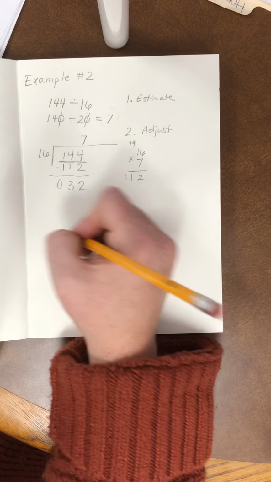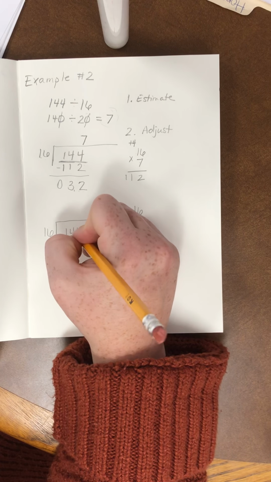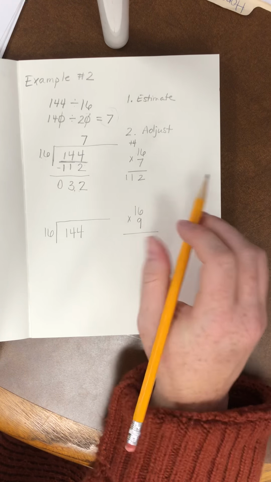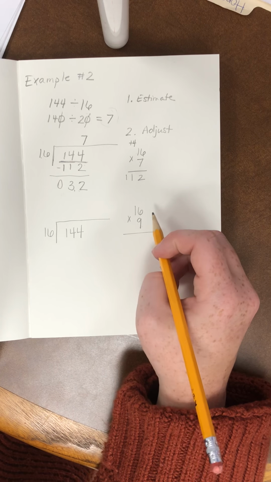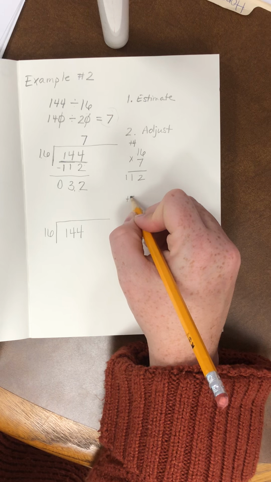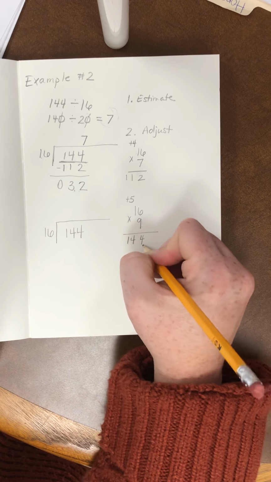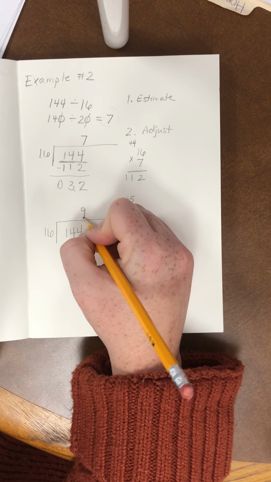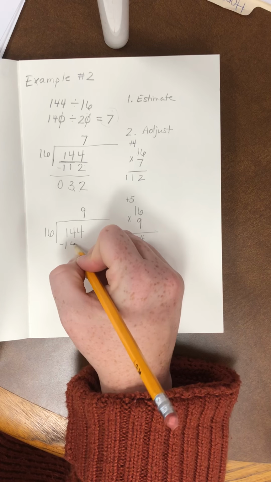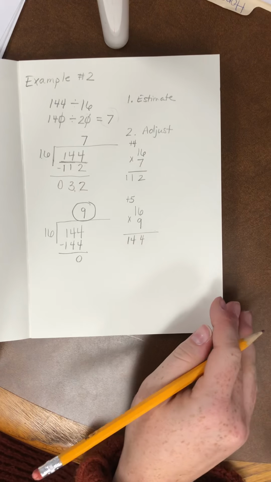I'm going to see if that'll fit in. 9 times 6 is 54. Put my plus 5. 9 times 1 plus 5 is 14. I got my 144 evenly. I'm going to stack my 9 and do my subtraction, and therefore my answer is 9.